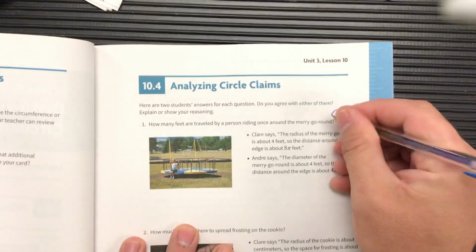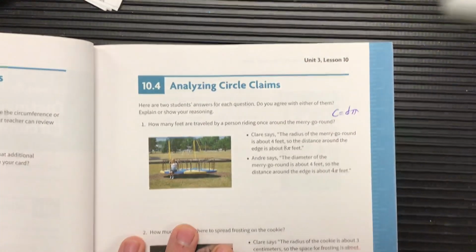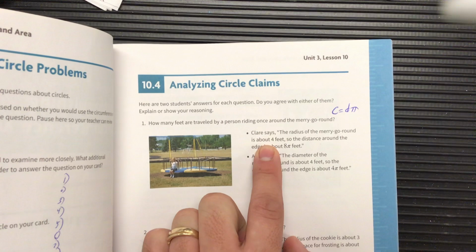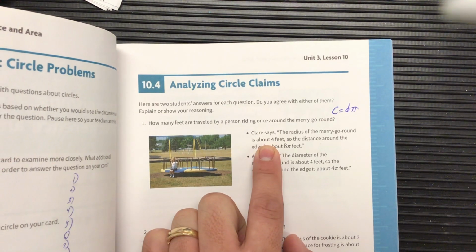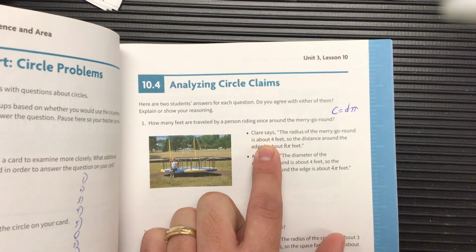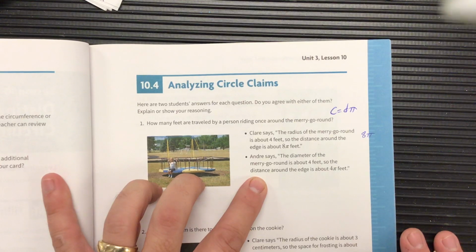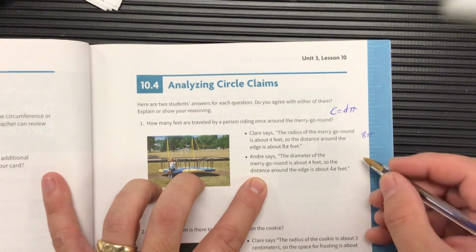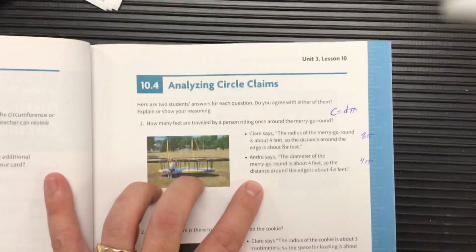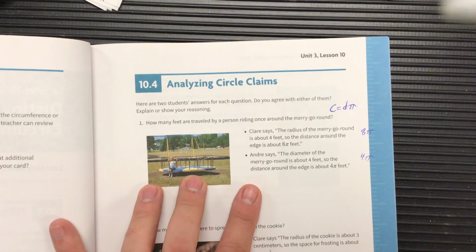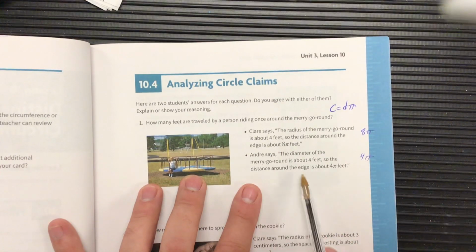So we're talking circumference here. Remember, circumference is diameter times pi. So with Claire's claim, what's the diameter? Times pi. Okay, with Andre's claim, what do you think? What's the diameter? 4 times. So mathematically, they're both right. Now you got to think about, one of them had to measure wrong, because the radius can't be 4 and the diameter can't be 4.